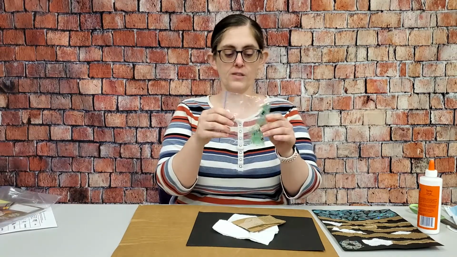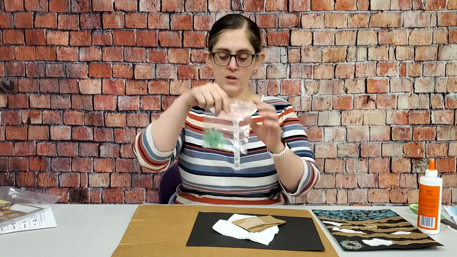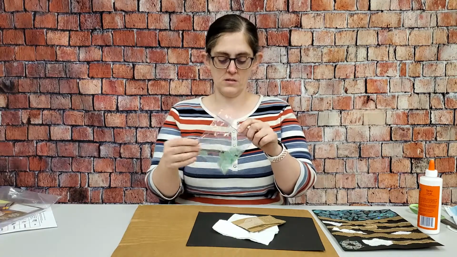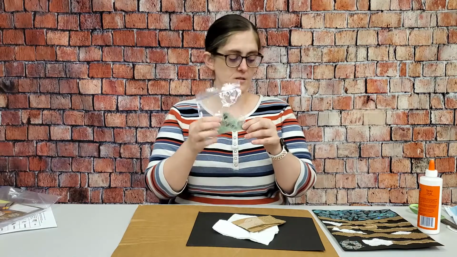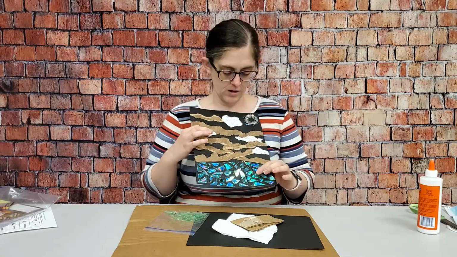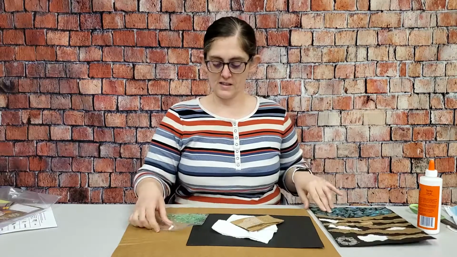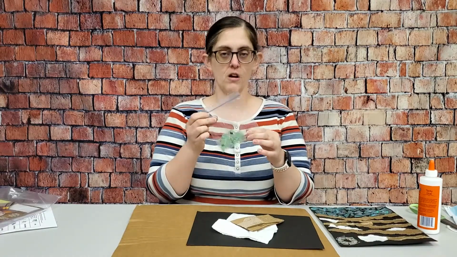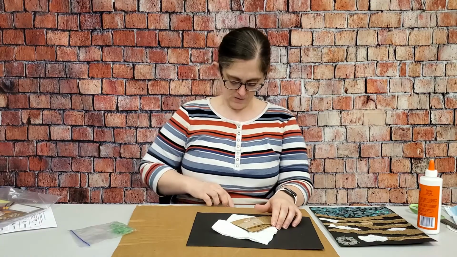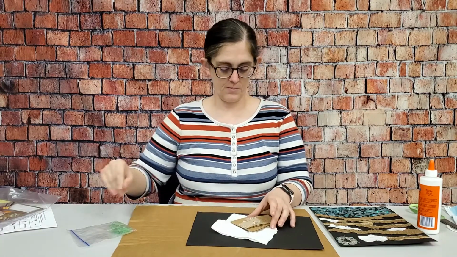There's a bag with a recycled CD here. This is just a CD that I cut up into little pieces. And this one here actually has the silver still on it. When I did this one, the silver just all flaked off, so it doesn't have silver, it's just the clear pieces now. If you notice, I just had a flake of it come off there.